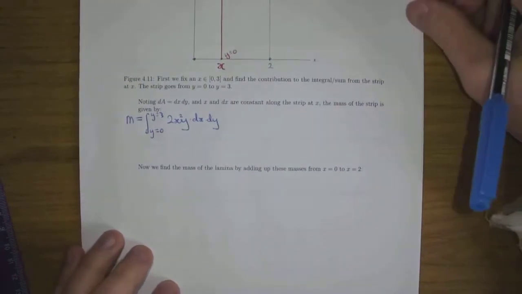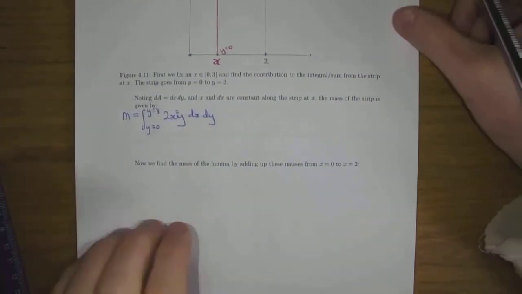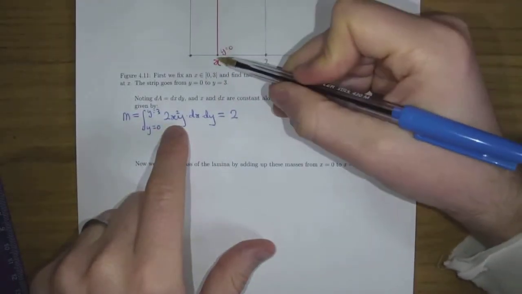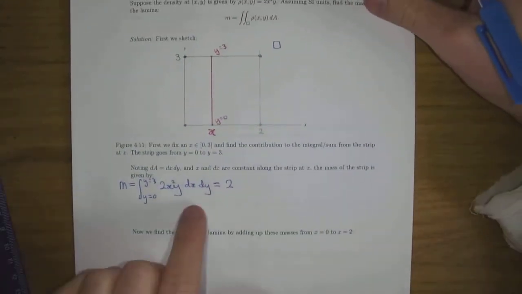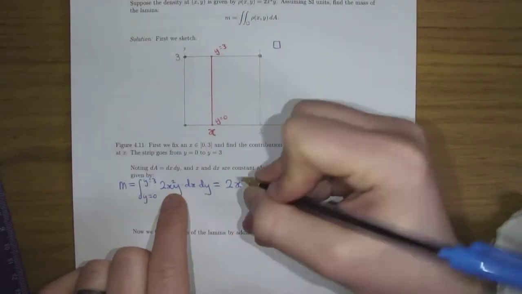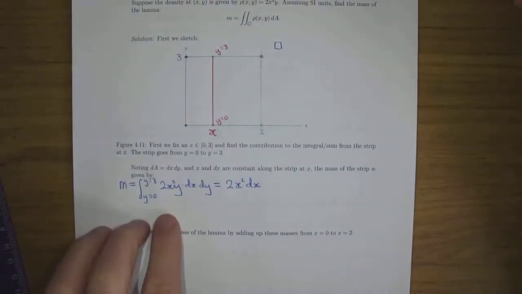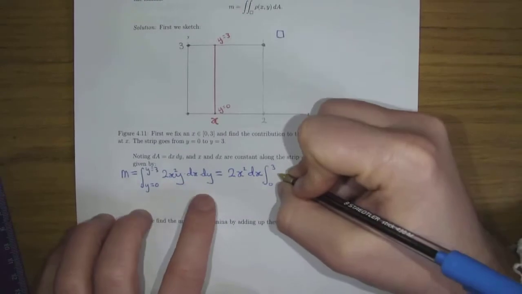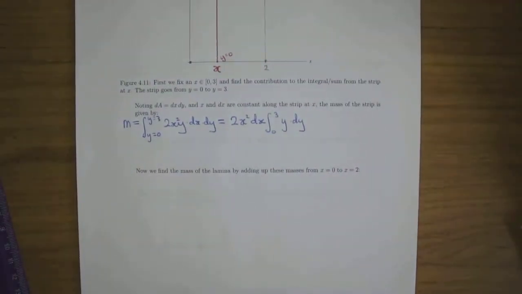Now, along the strip, and this is something we're going to get used to, 2 is certainly a constant, and along the strip x is fixed. So it's a little bit like partial differentiation. x is fixed, so x squared is a constant. And the width dx is also a constant, so I can pull all these out. And what I'm left with is integrating from 0 to 3 y dy. Okay, so this is going to be the mass of the strip at x.